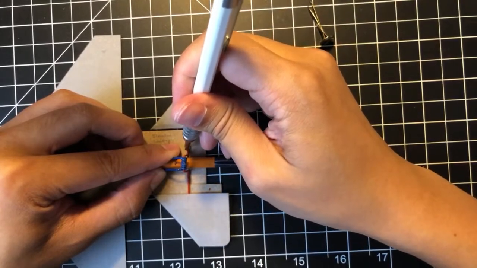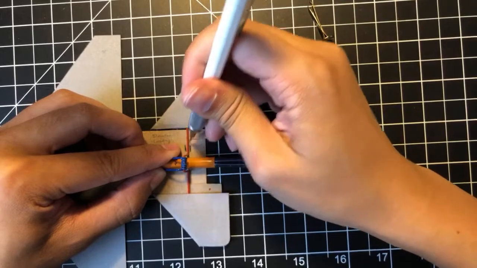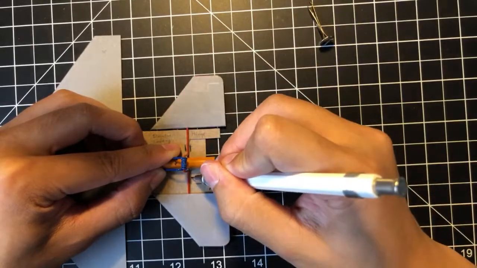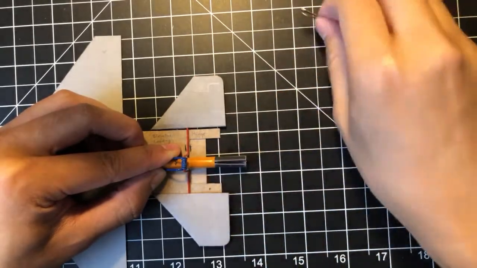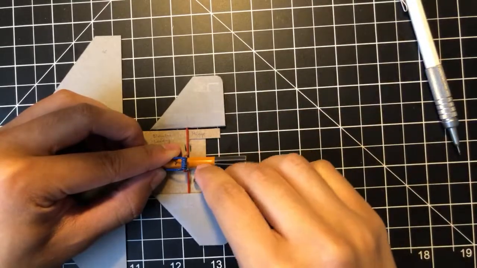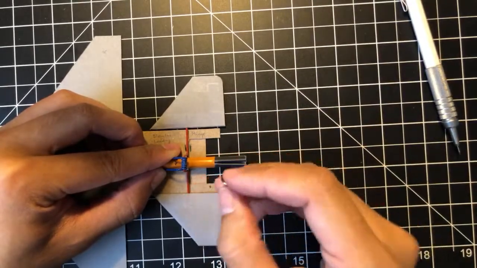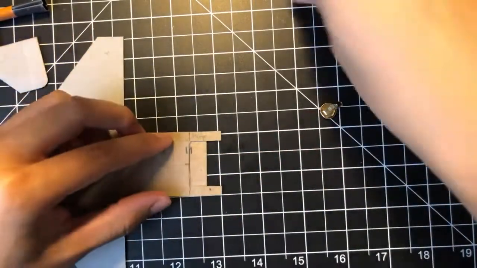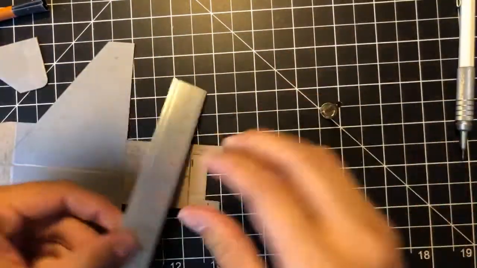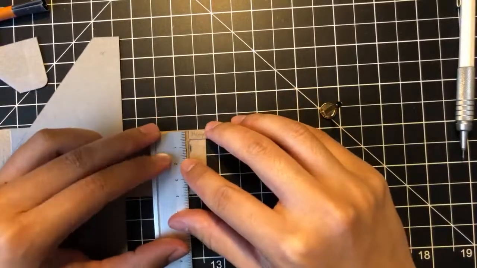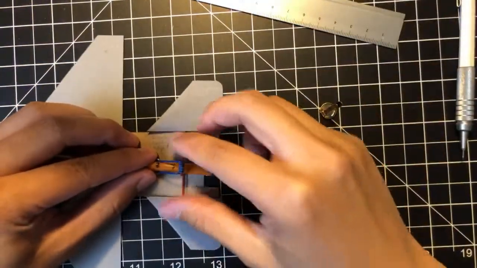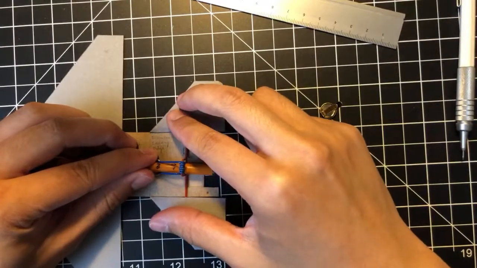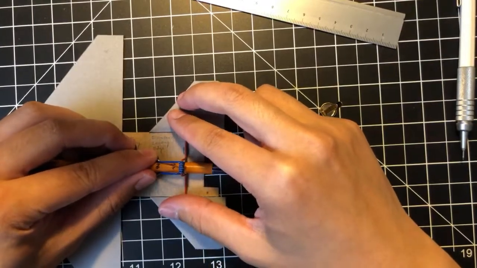This hole right here, forward. Gonna try and replicate the same thing on this side. Actually, it would be better to use the actual part because the left and right sides might not be exactly the same.